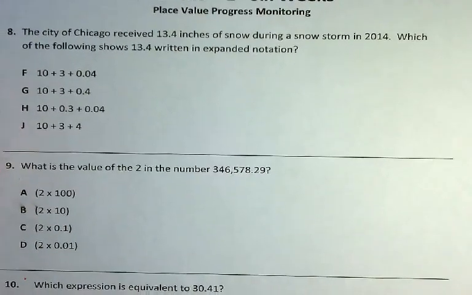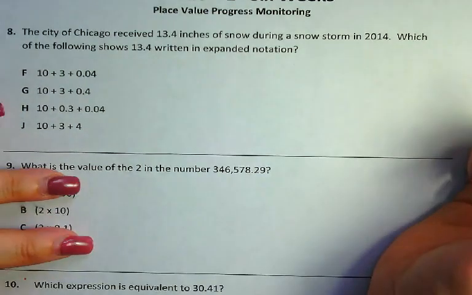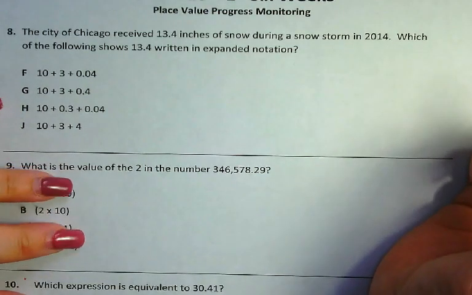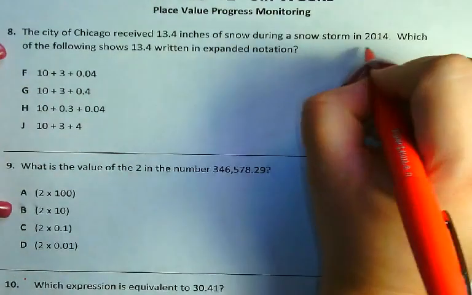The city of Chicago received 13 and 4/10 inches of snow during a snowstorm in 2018. Which of the following shows 13 and 4/10 written in expanded notation?